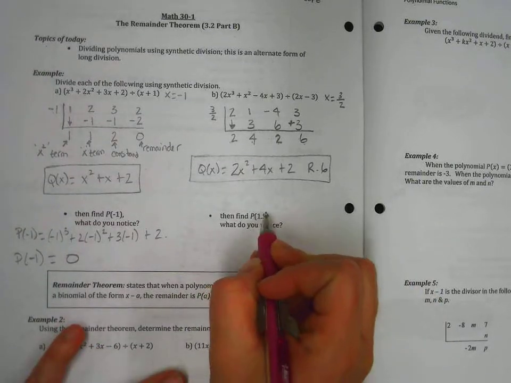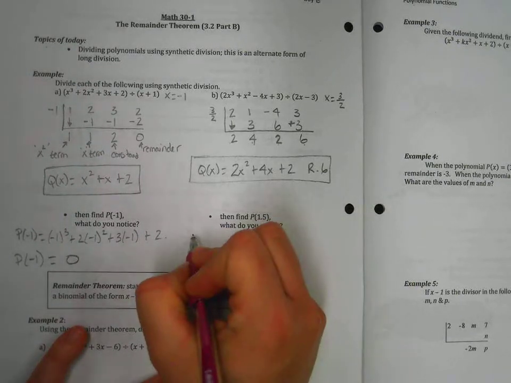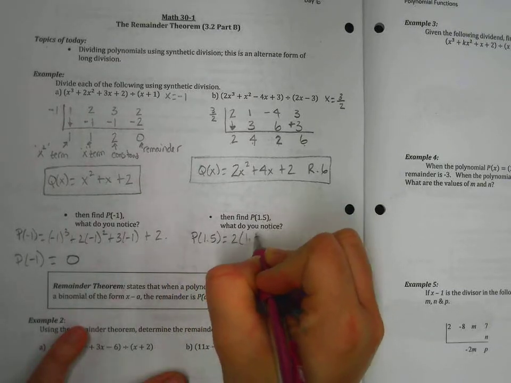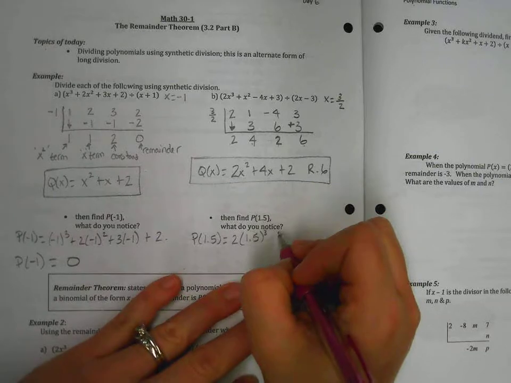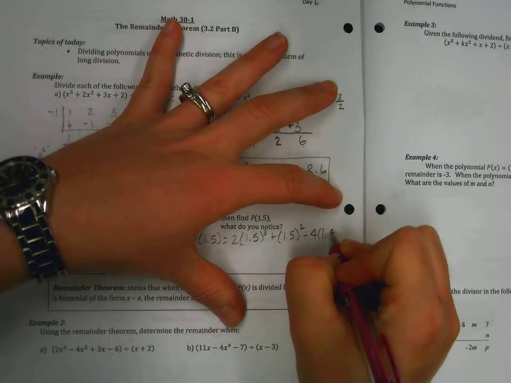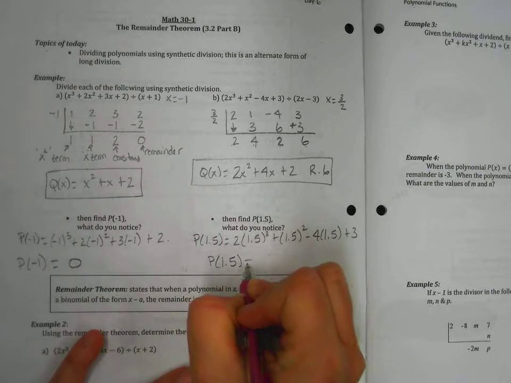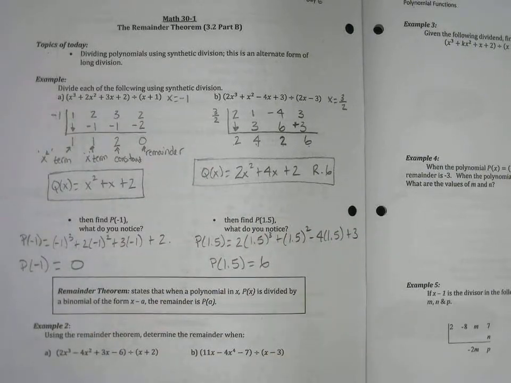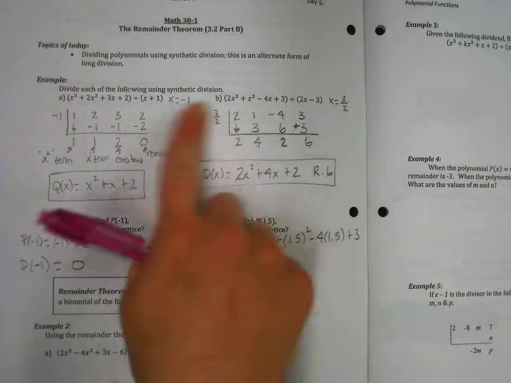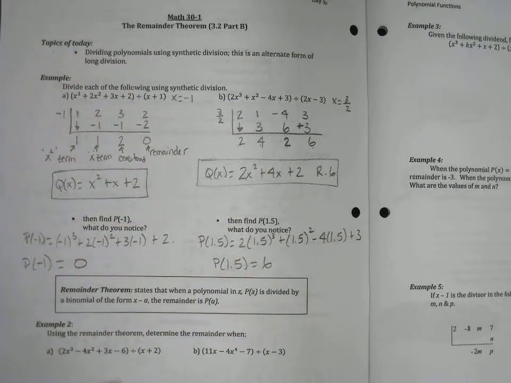All right, so let's see what happens here. So I divided this by 3 halves, which is essentially the same as 1.5. I am now going to find the value at 1.5, or 3 over 2, whichever you want to use. And when I evaluate this, I get a value of 6. So by substituting in the value that we're actually dividing by, the 0 that we're dividing by into the polynomial, we end up with the remainder.